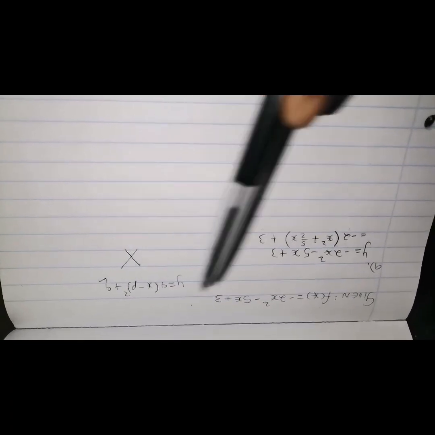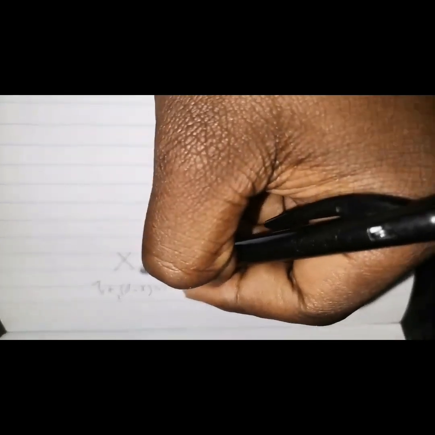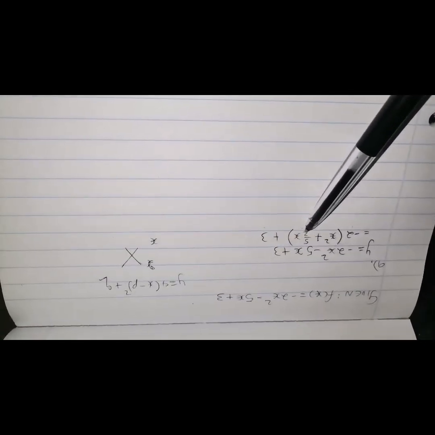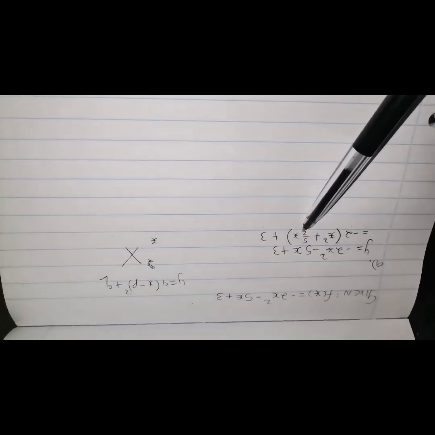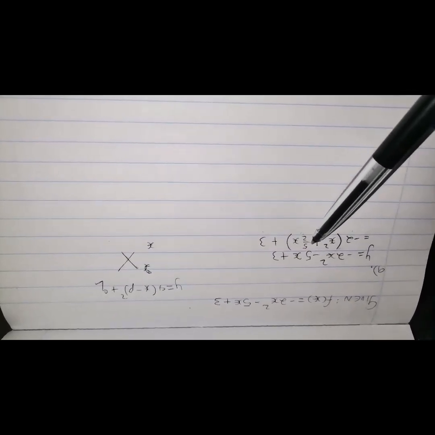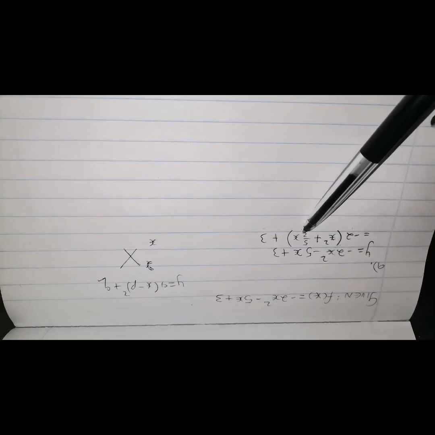So guys, let's come to this method of trinomial. What are factors of x squared? x and x. Which two numbers can I add to give me 5/2? Which numbers, when I add them, will give me 5/2?